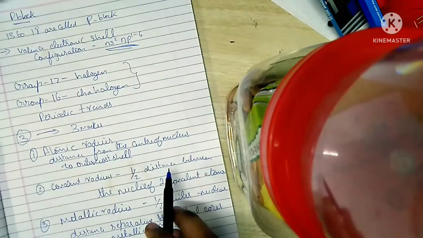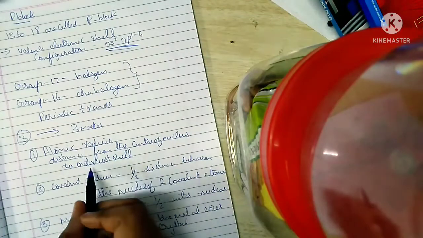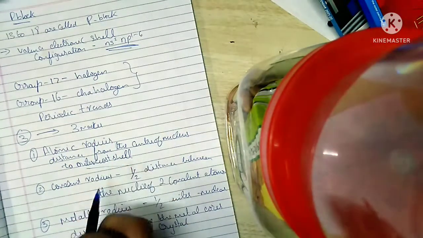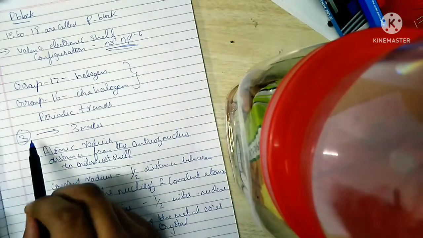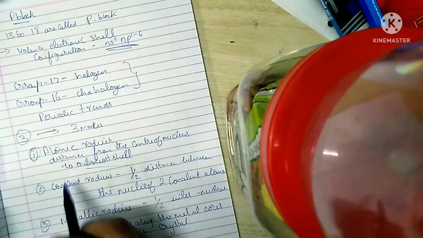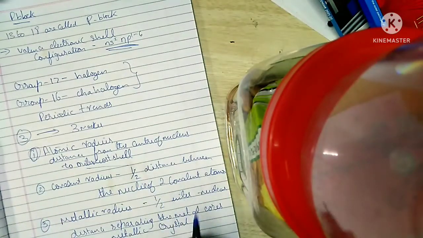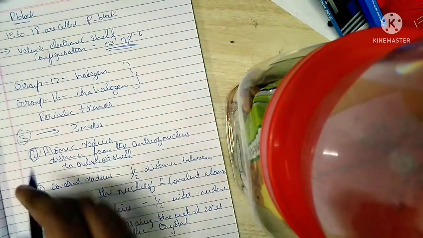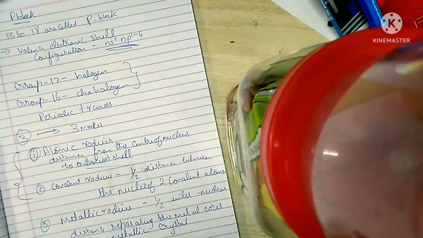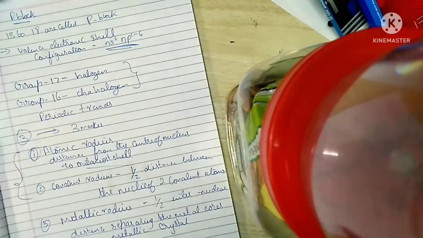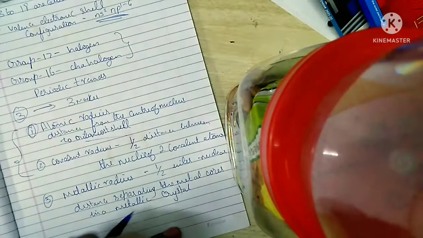Atomic radius is what? Atomic radius is the distance from the center of the nucleus to the outermost shell. That is called atomic radius. This question is asked two to three times in boards and final exams. Covalent radius is half the distance between the nuclei of two covalently bonded atoms. So these two questions are definite. Metallic radius most of the time doesn't come, so don't waste your time learning it, but remember this.